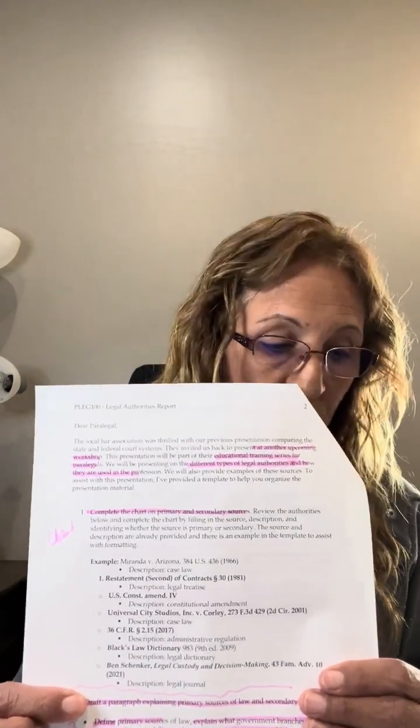So the attorney has asked you to put together a chart and a report for another presentation. You did such a great job for week 2 that he's asked you to do another one, and it's on different types of legal authorities and how they are used in the profession. So in the instructions, it actually has all the sources that you're going to be using. These are the primary and secondary sources. And then on page 3, it's got the binding and the persuasive sources.